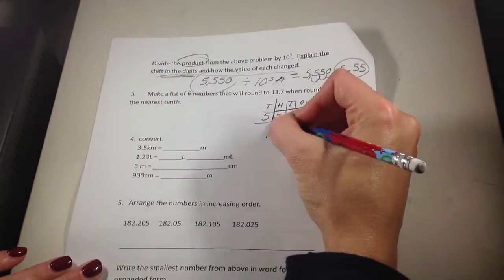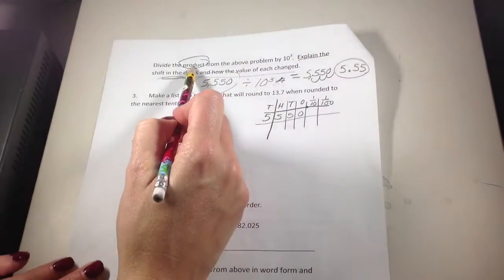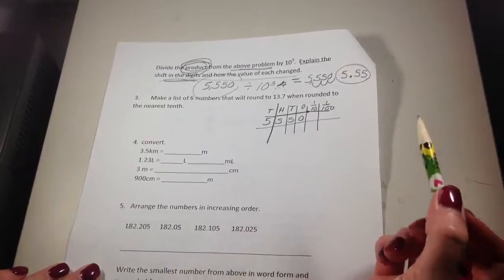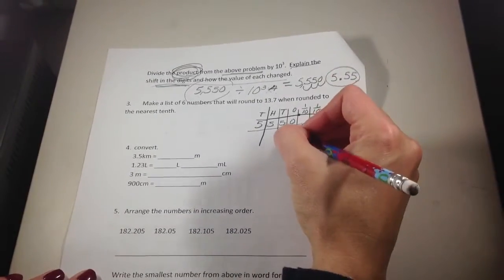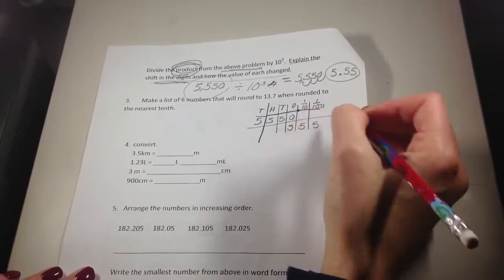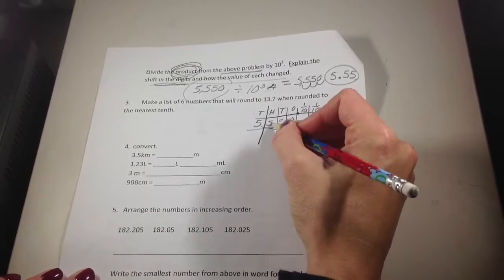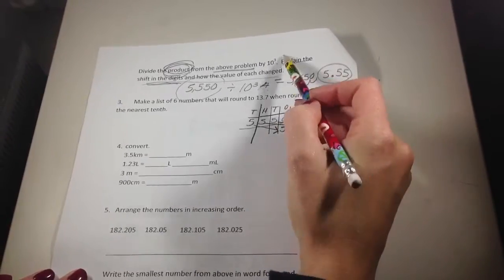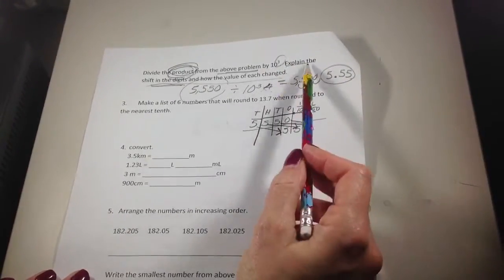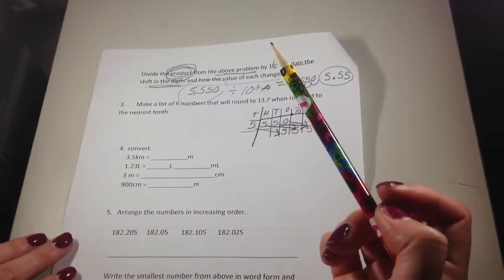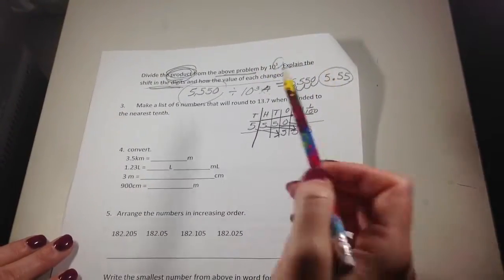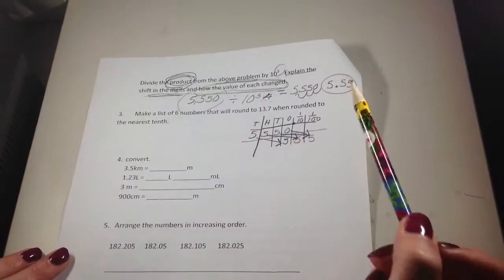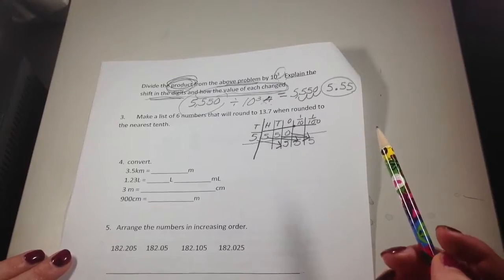Start off with the one I started off with. So I started off with 5,550, and again that's because they said product. They wanted the answer from the above problem. And I ended up with 5 and 55 hundredths. And if I draw my arrows, I can see that everything shifts back 3 places. So I would explain that the numbers shift back 3 places using words, and the value changed. It was 1,000 times smaller.